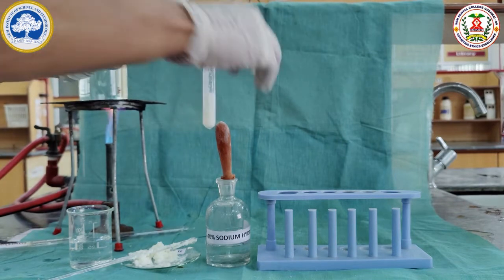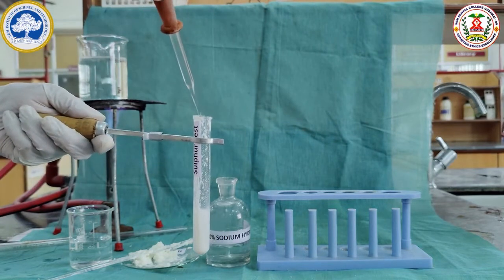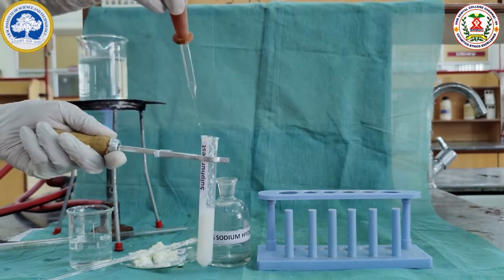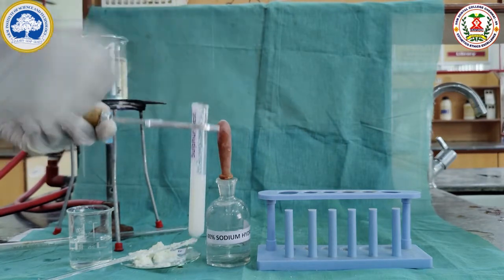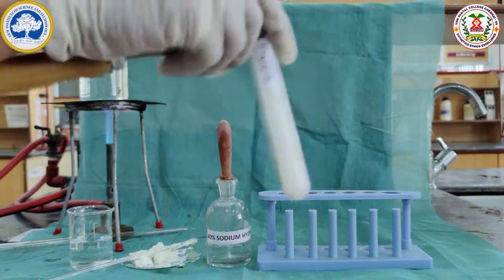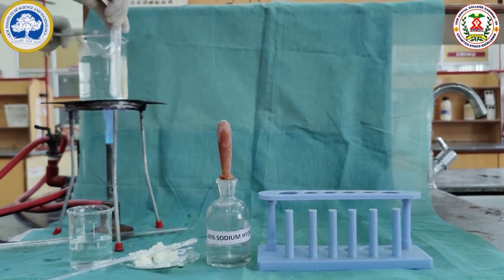To this, we add 40% sodium hydroxide to make it alkaline, mixed well, and it is kept in the boiling water bath for 10 minutes.